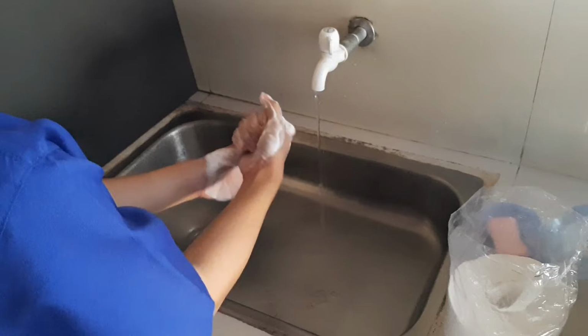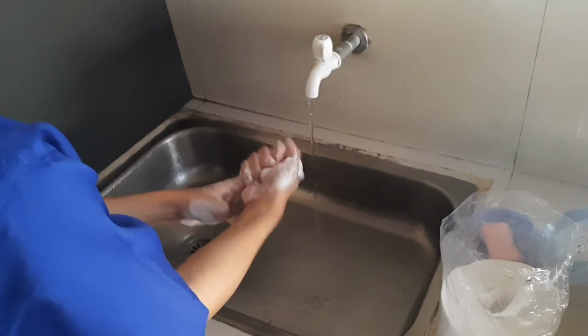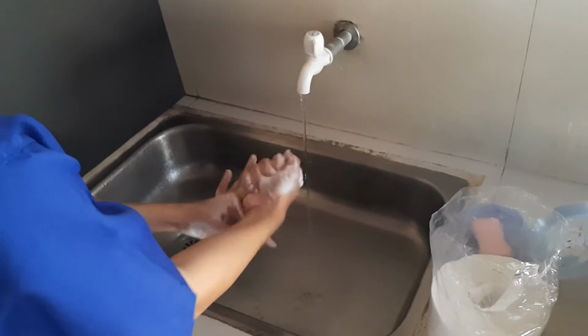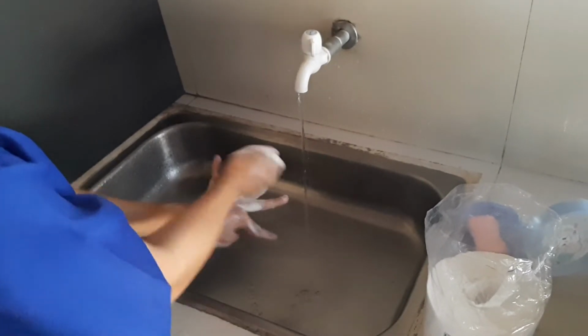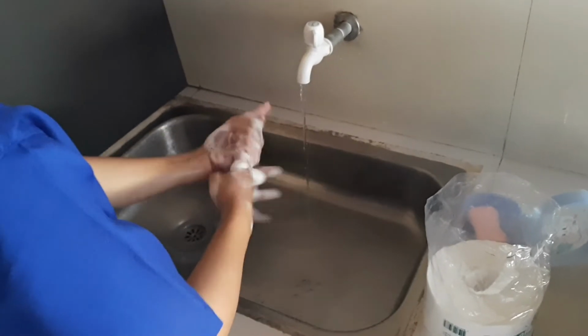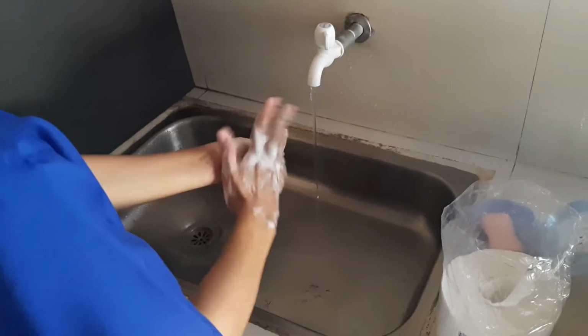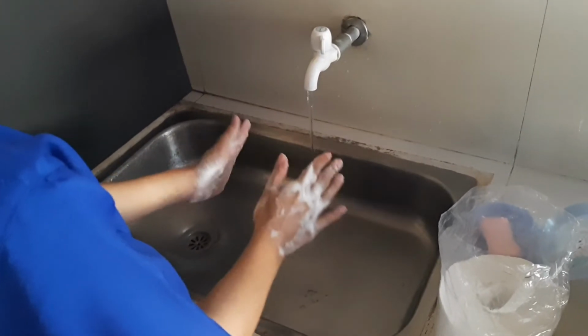Next is rotational rubbing of the left thumb clasped in the right palm, and do it vice versa. Also do it with the other remaining fingers. The circular actions create friction that helps remove microorganisms mechanically. Interlacing the fingertips and thumbs cleanses the interdigital spaces.